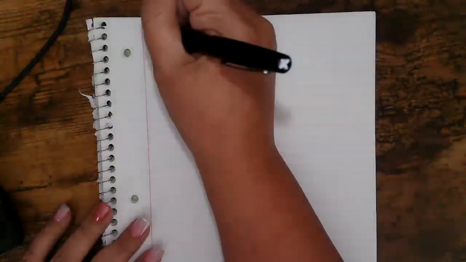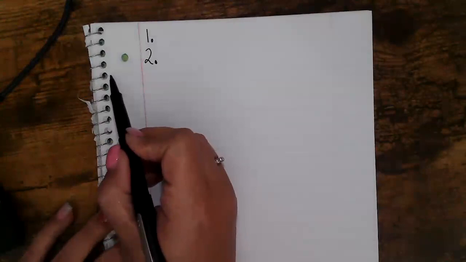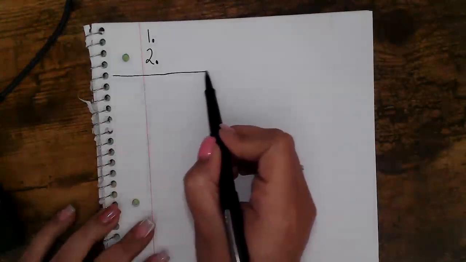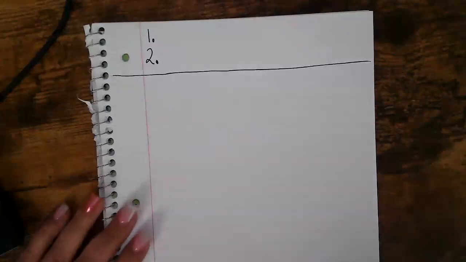You should have a piece of paper. First, we're going to set up our paper and then we're going to read our text. I want you to write number one, and I'm not going to pause because you should write number one, no problem. I want you to write number two. I'm not going to pause because that should be no problem. I want you to make a line. Here we go. Make a line. Doesn't have to be perfect.